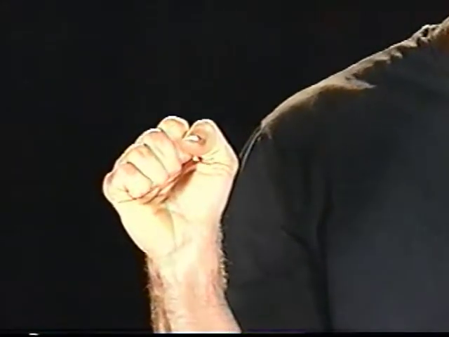How to clench your fist? First start with the second knuckles, then with the third knuckles. Close your fist strongly and then the thumb is over.